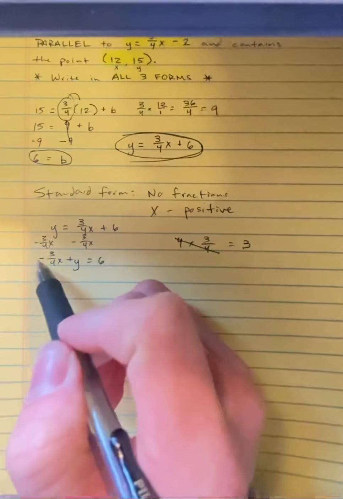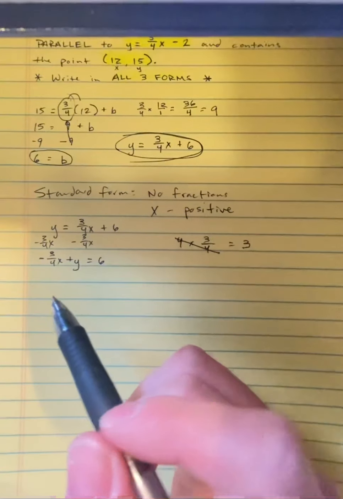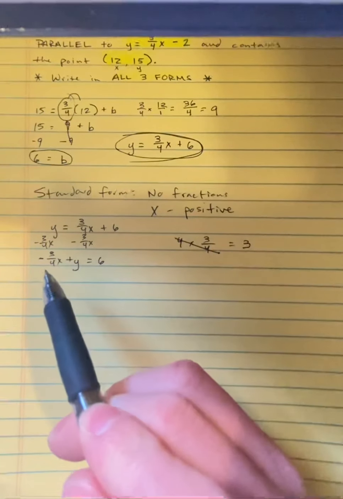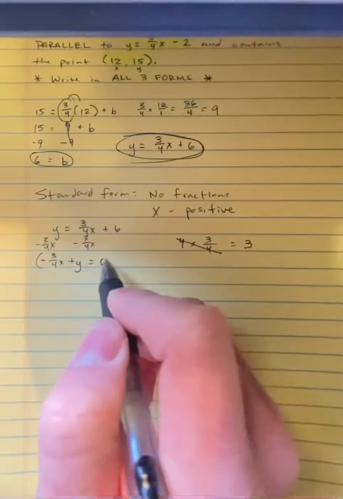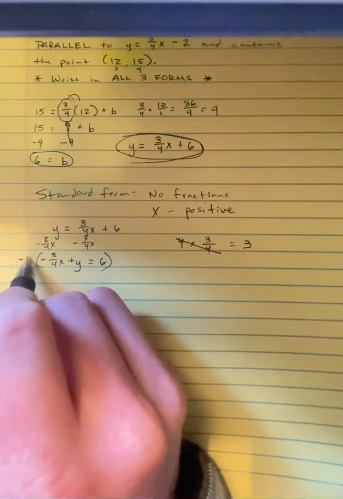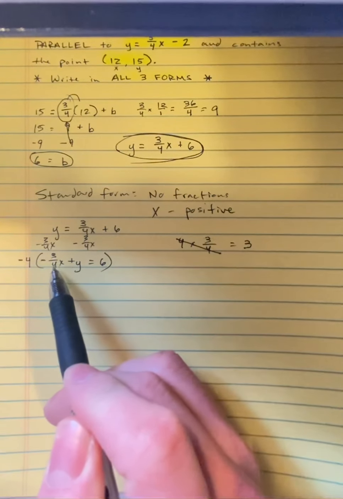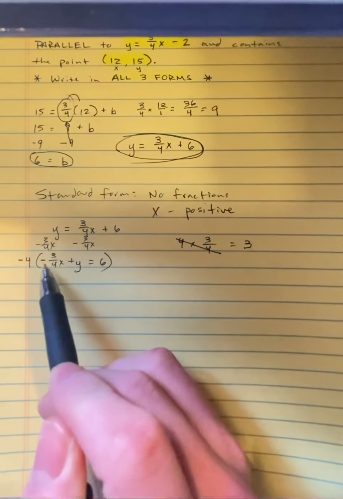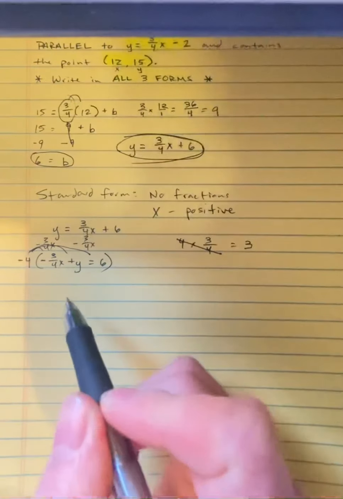We have to do it to everything. Also, we want to get rid of the negative. And to get rid of the negative, as you know, a negative times a negative equals a positive. We're going to multiply everything in this equation by a negative, specifically a negative 4. When I do that, it will cancel out this fraction. It'll get rid of that denominator, and it'll make this positive. Watch what happens when I distribute to everything.